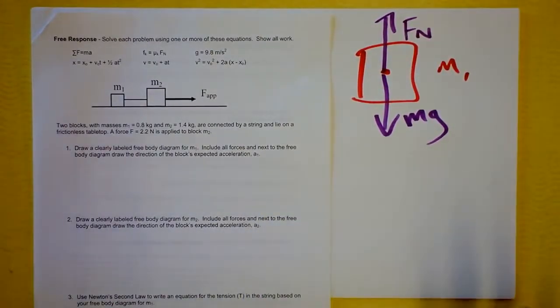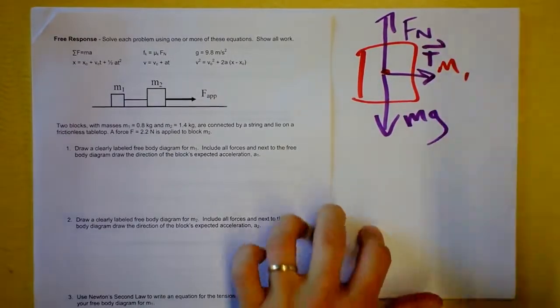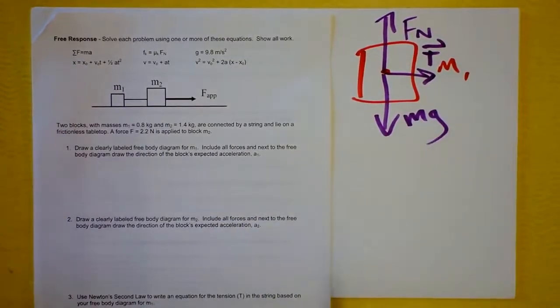When you're doing that, you're actually using Newton's second law. You're saying there is no acceleration in the y direction, and so the net force equals 0, the upward force equals the downward force. Great. There's something else acting on M1. Tension, which way? To the right. And we don't know how big tension is, so I'm just going to label it as a capital T. That's our free body diagram for M1.